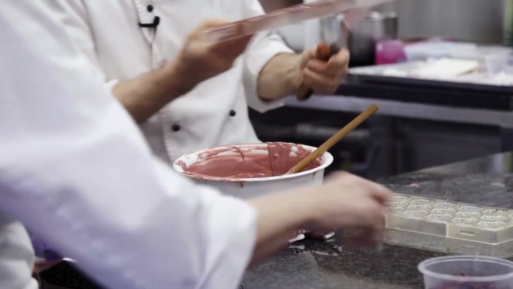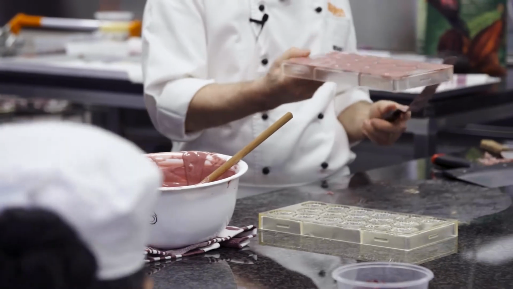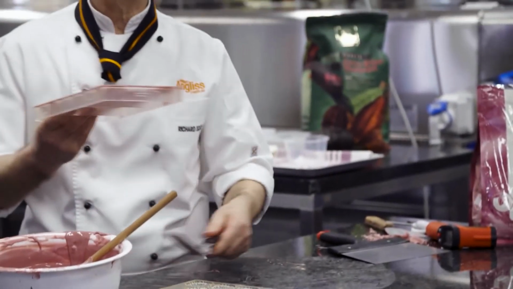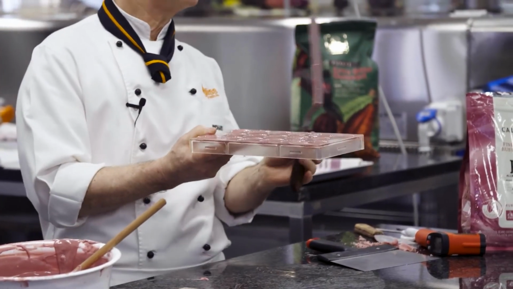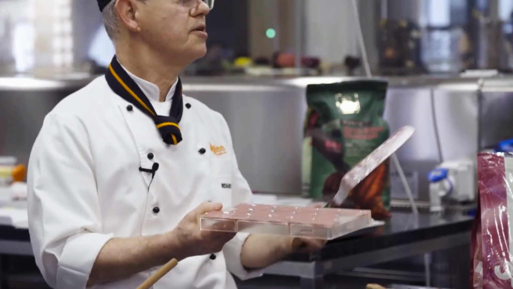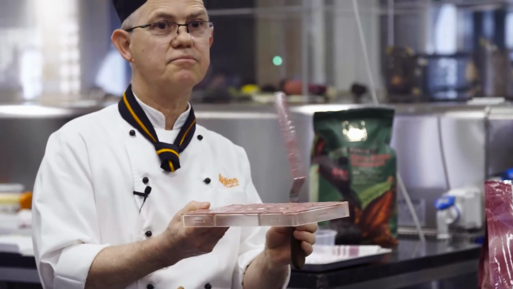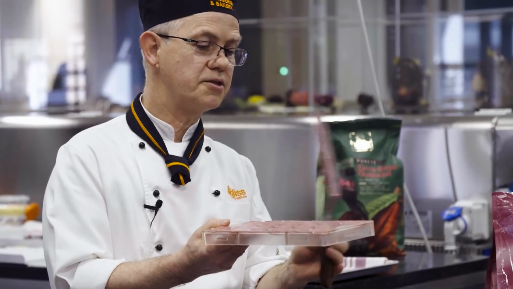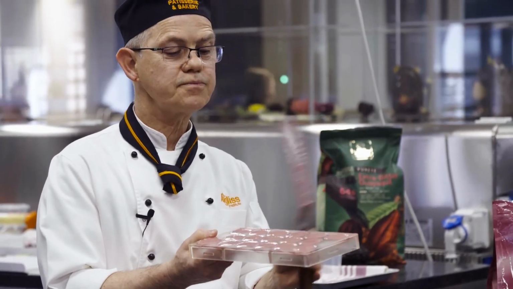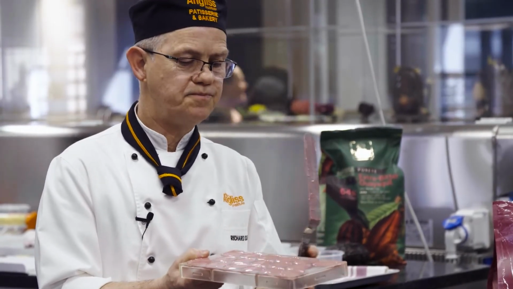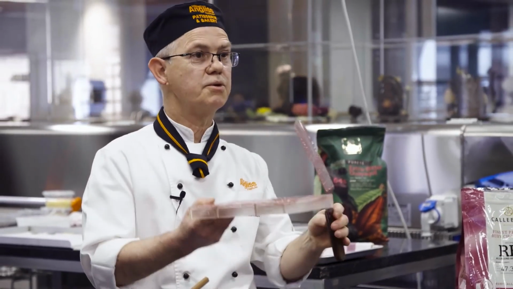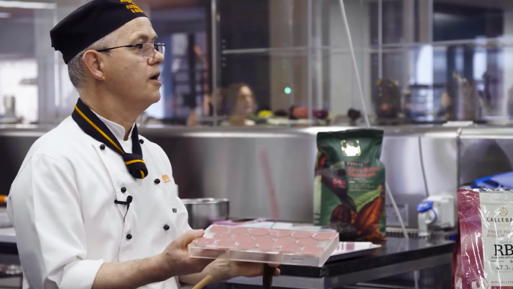When we do any moulded chocolates, when we fill it, we always tap it a bit on the side to help release any air bubbles that might be trapped where the chocolate meets the mould. We also have vibrating tables on these machines, where we put it on and it will vibrate and help to release those air bubbles.